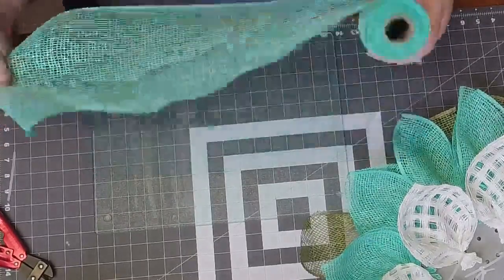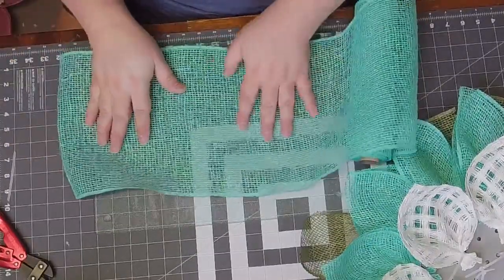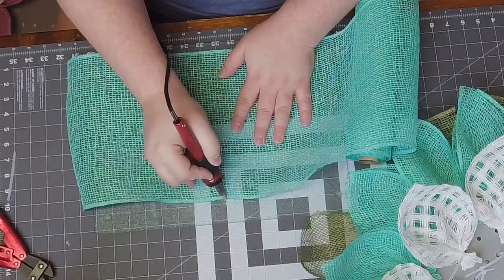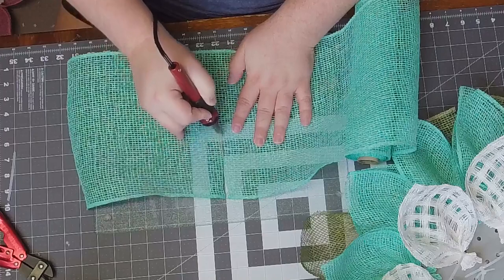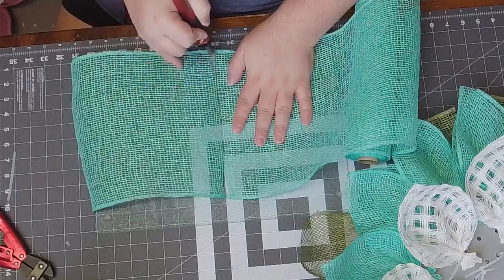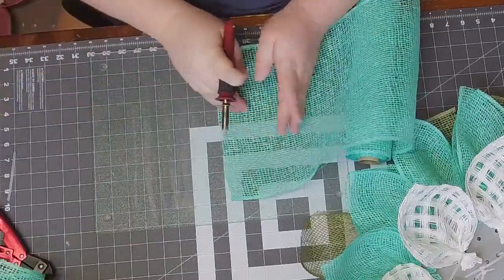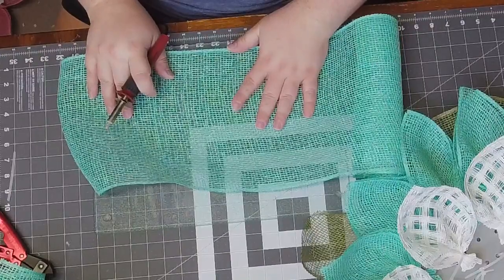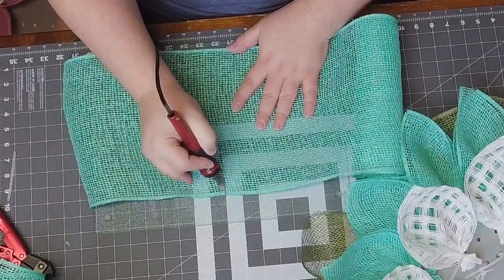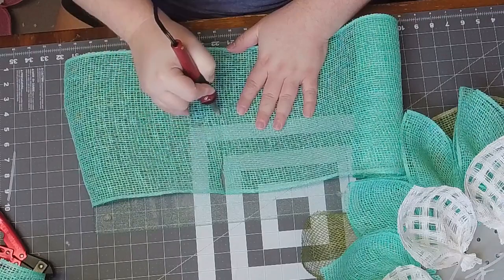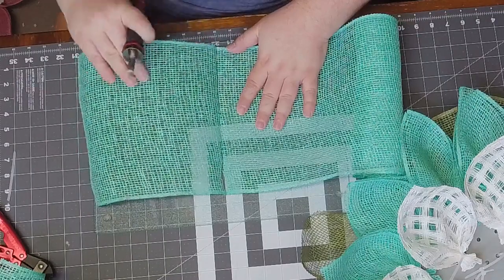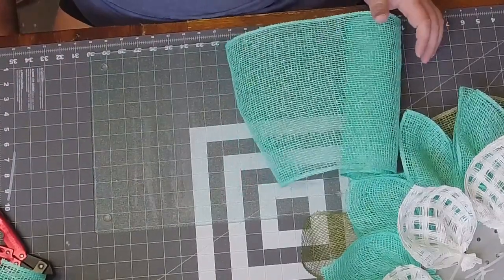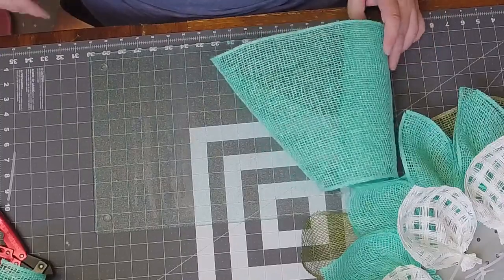Yours is yellow. All right, now I can turn my heating tool off.